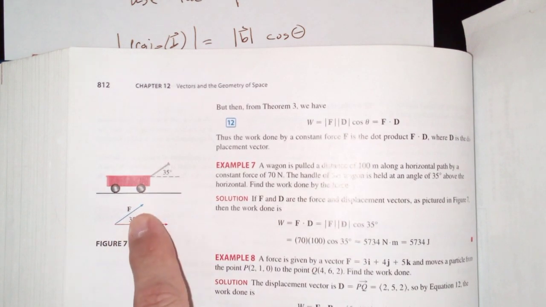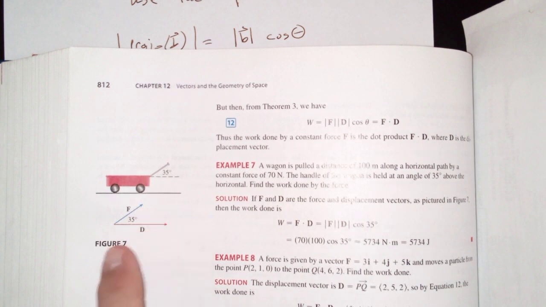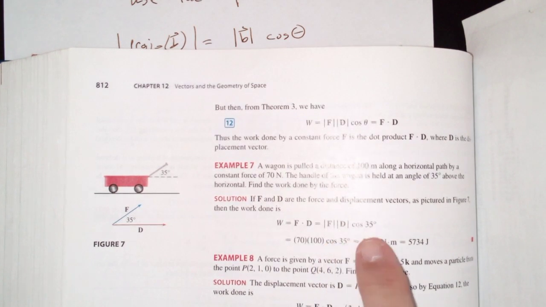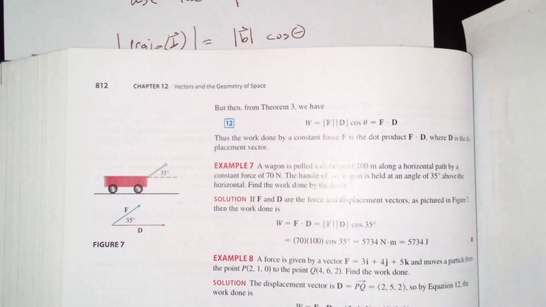Okay, I've got a force. The size of that vector is the size of my force, so that vector is 70 units long. I've got a distance, that's 100 meters long. I'd take the dot product, but rather than write this in i and j, I can use the cosine version: length of the force, length of the distance, times the cosine of the angle, and I come up with a number. 5,734 joules, 5 kilojoules, about a Snickers bar's worth of energy.